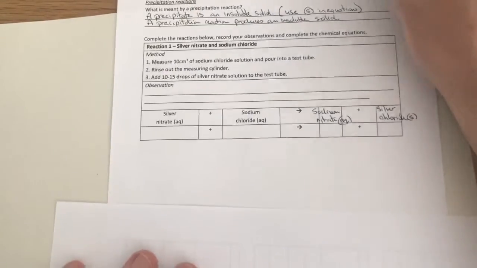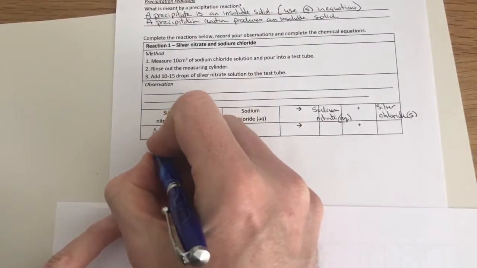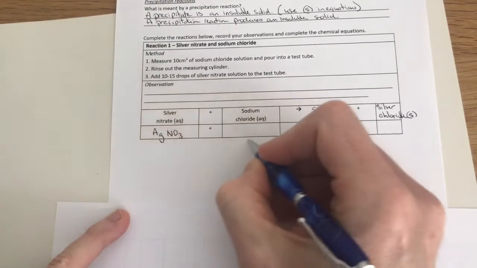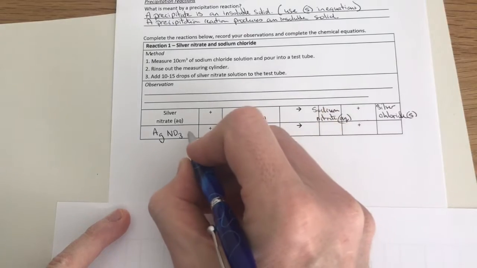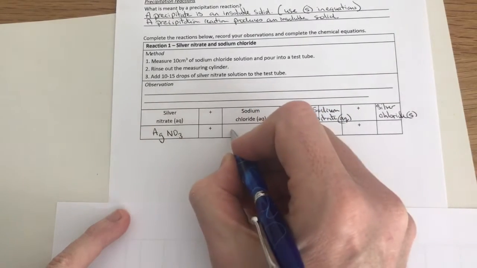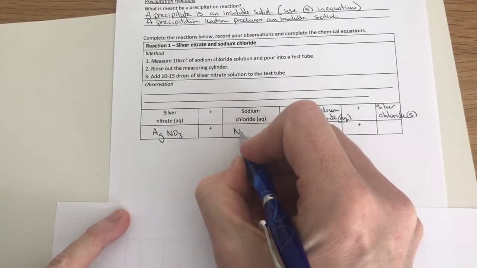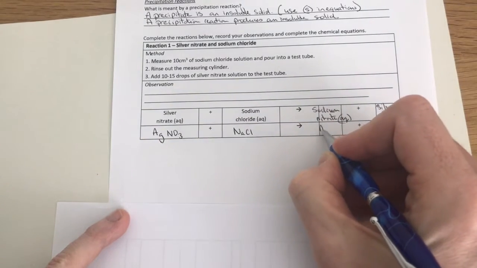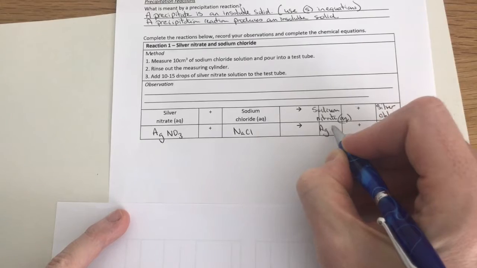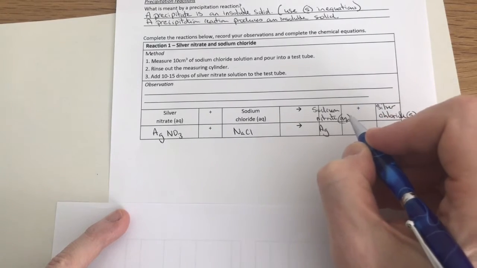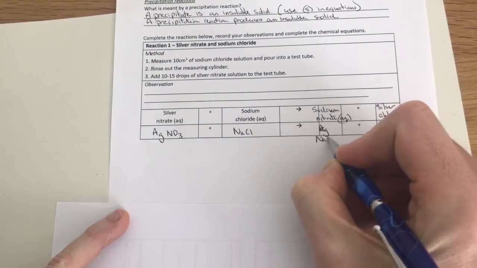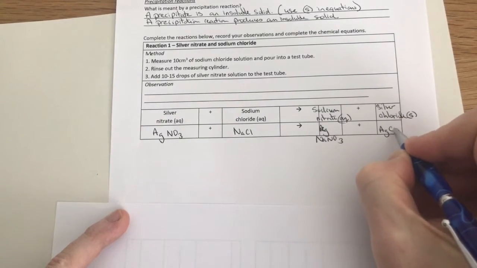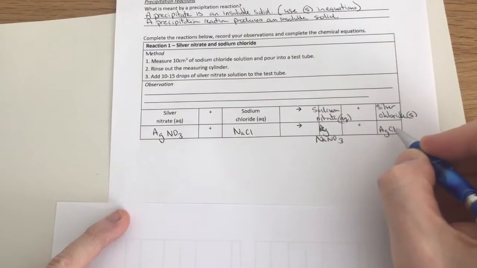Underneath here, there's a little bit of space to put the formulas in. Silver nitrate is AgNO3. I'm going to go through these quite quickly. If you are unsure, please go back to the videos on working out formulas, and that will explain how we're able to do this so quickly. Sodium nitrate is NaNO3, and silver chloride is AgCl, and this is the part that is the precipitate.